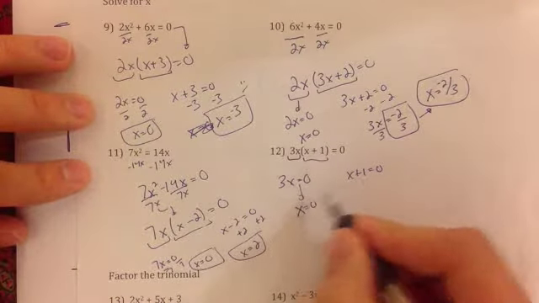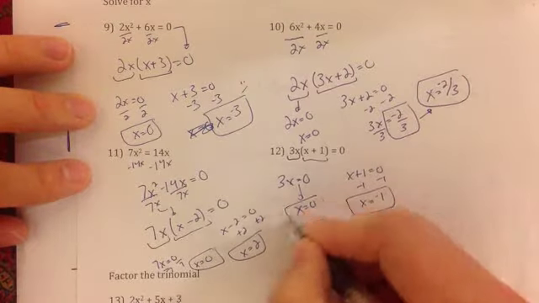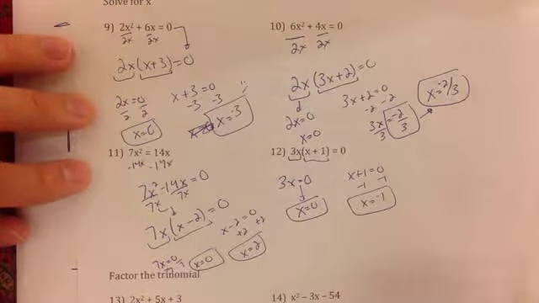So on this one, x could be 0, and on this one, x could be negative 1. So we have two answers for each one of our problems. They look just like that.